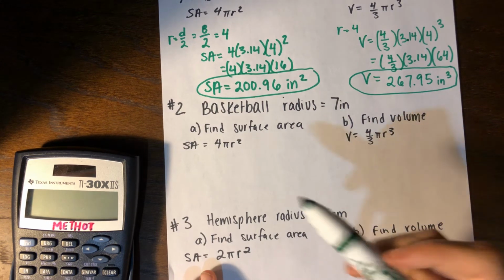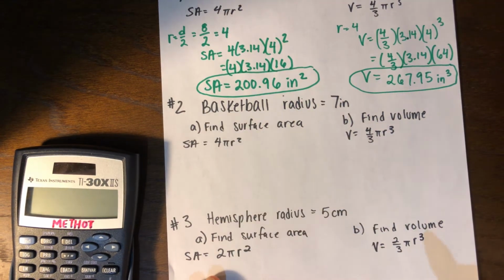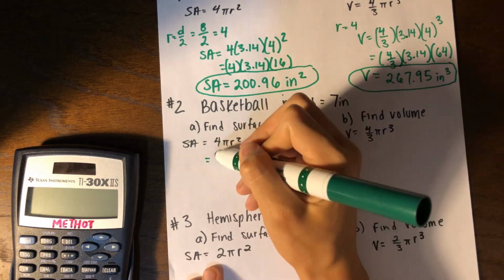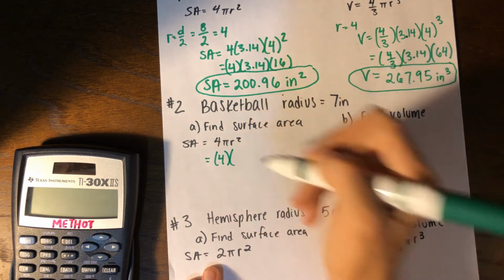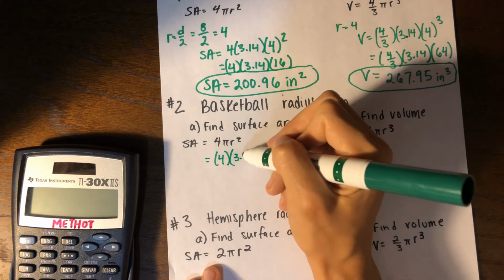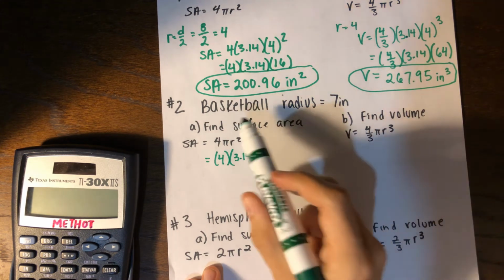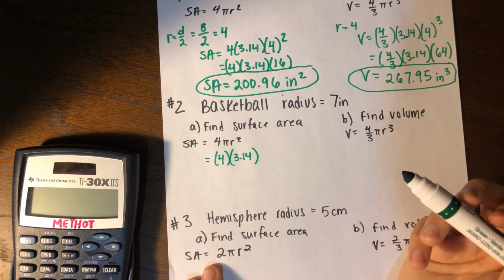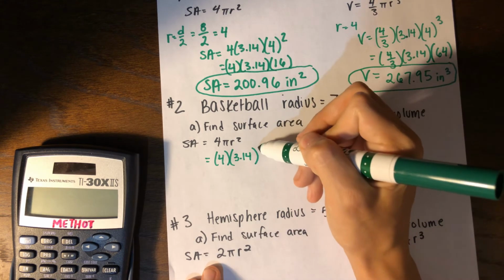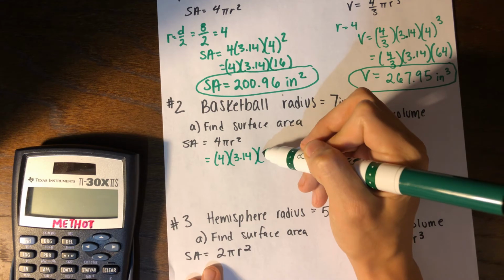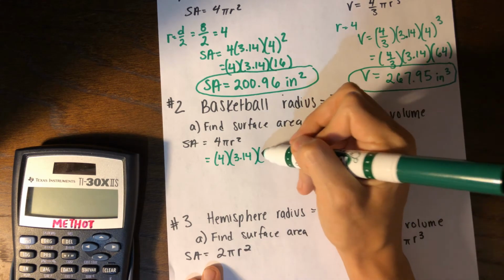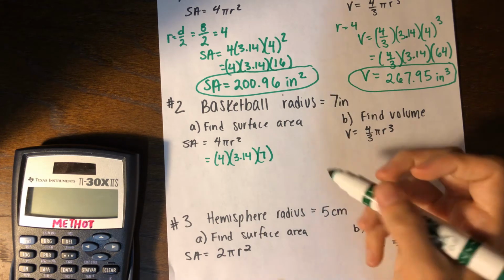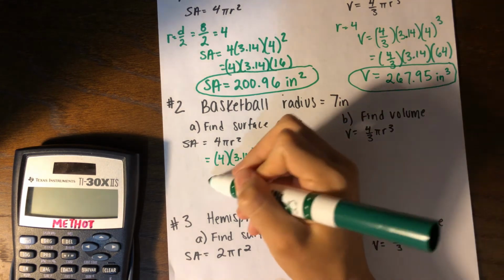Second one, so if they actually give us the radius, it saves us a step. So we're just going to plug that in right away. So we have 4 times pi, which is 3.14. This time we were talking about a basketball, where the radius is 7 inches. Okay, and that's squared.